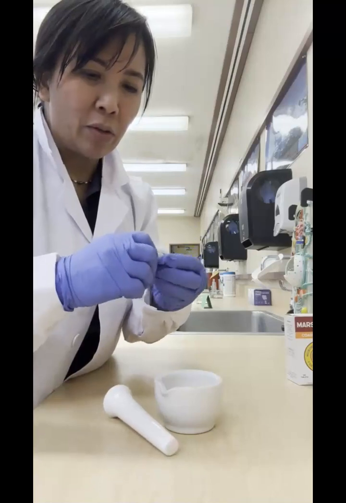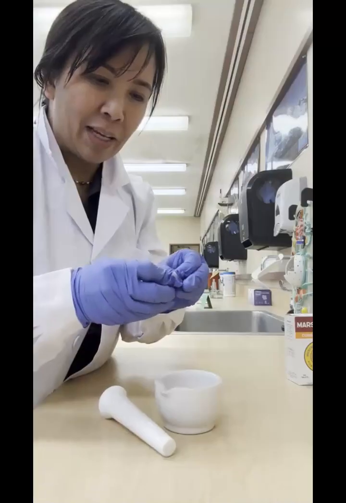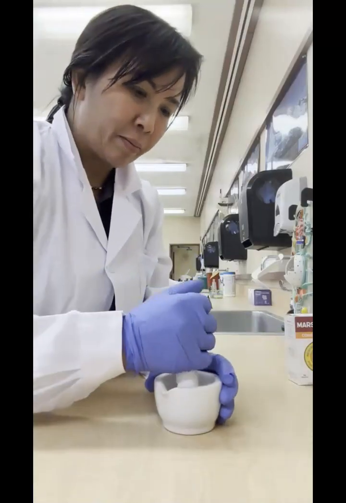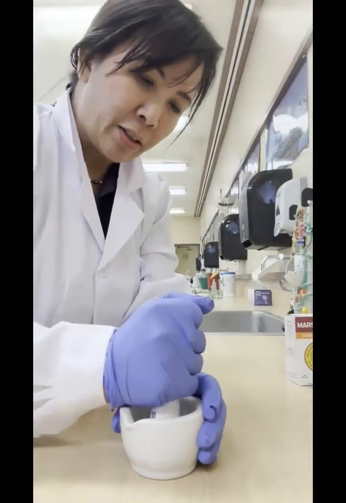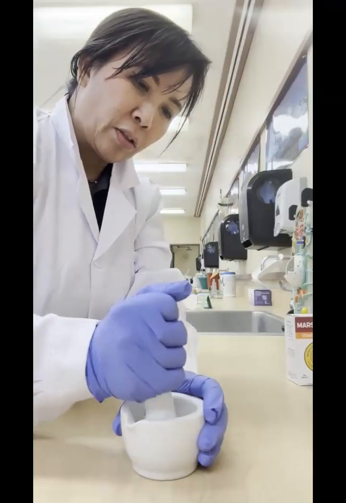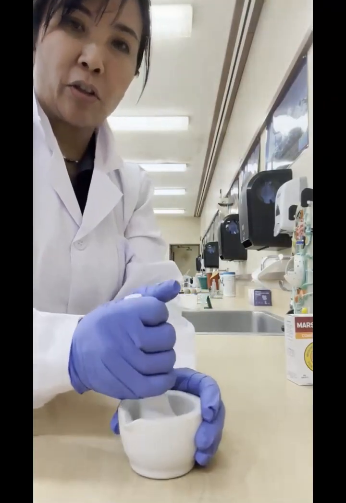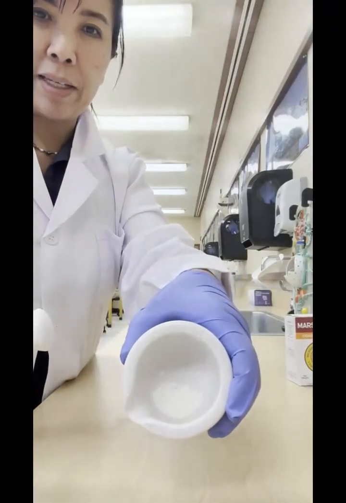What you're going to do is place it in our mortar and pestle, and we're just going to grind it up. So you can see it start off like that. You're just going to grind it until you get a powder like that.